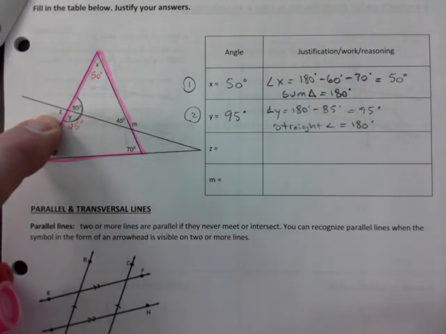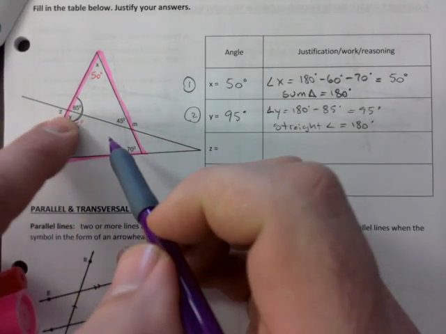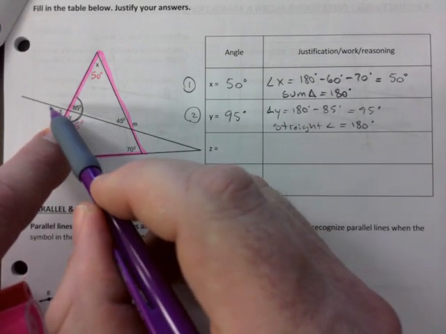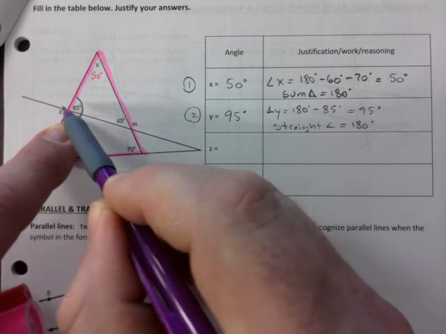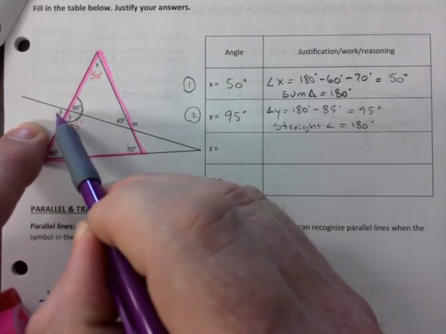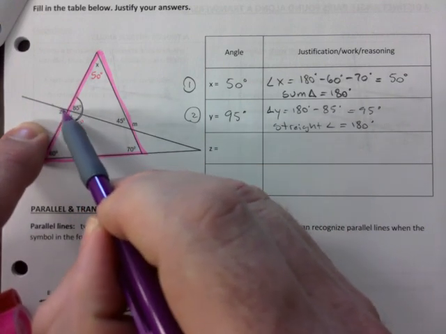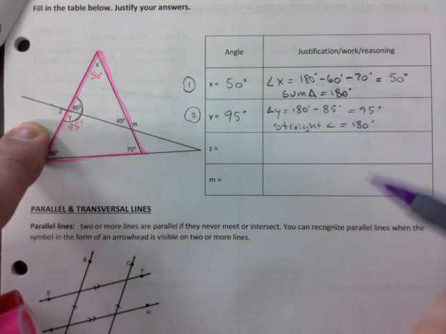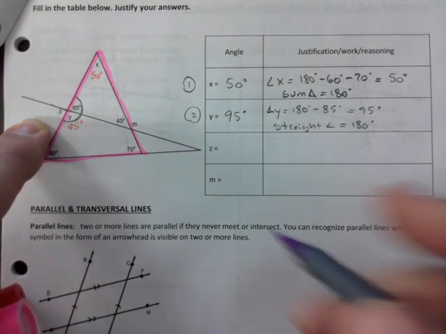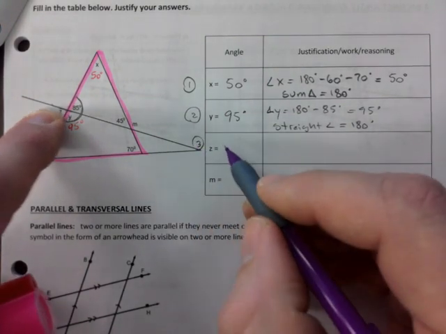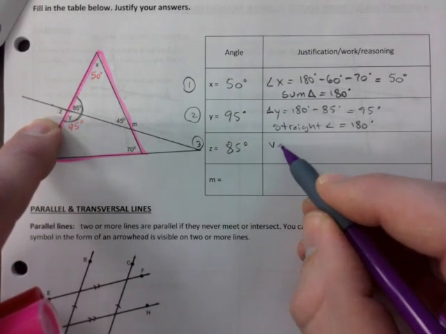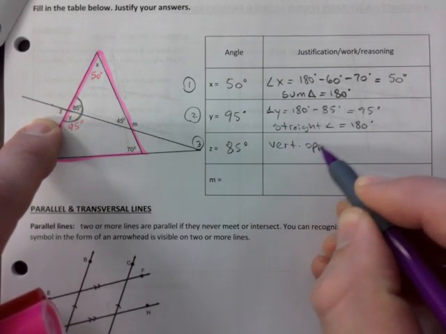Z, it's messy here, so I'm not going to do another hat here. But Z and Y are also along this straight line. You see that? But what do we call these two? Anybody remember when they share two lines? These are vertically opposite, right? Remember that? I'm going to use that just because I want to change it up. So that's my third angle. It's just 85 degrees. That's it. You just copy it and you say vertically opposite angles.